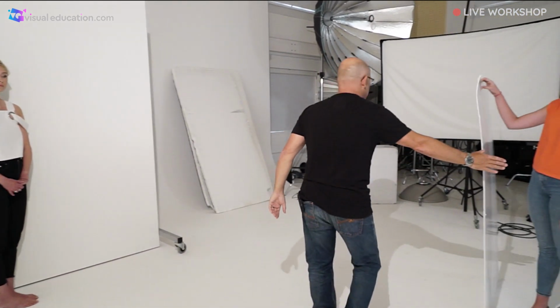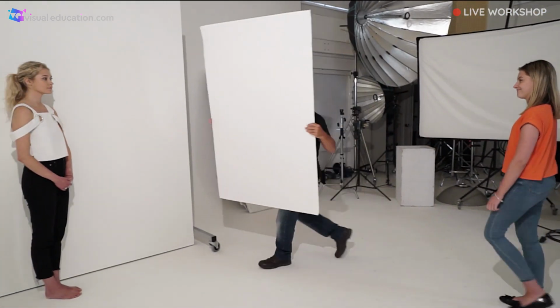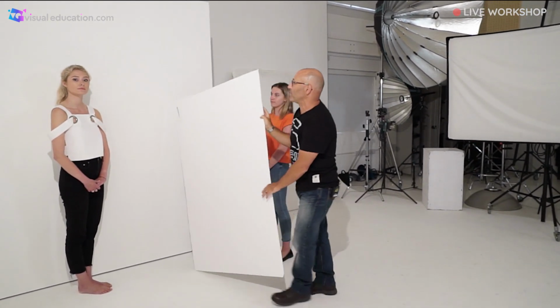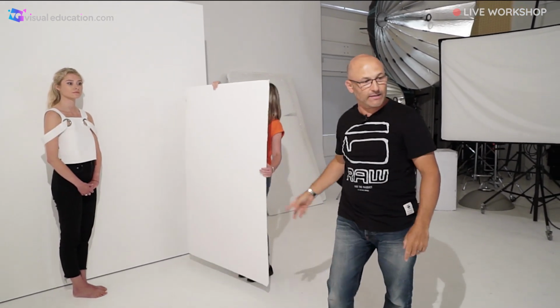But what you'd have to be careful of is not to have any direct light hitting the model, because then you'd be introducing another point light source and then you'd be getting a double shadow, which is not what you'd want if you're trying to emulate sunlight, which is what we're doing now. So Clarice is going to hold this here because this looks like it would be the most appropriate place to increase the bounce of light.